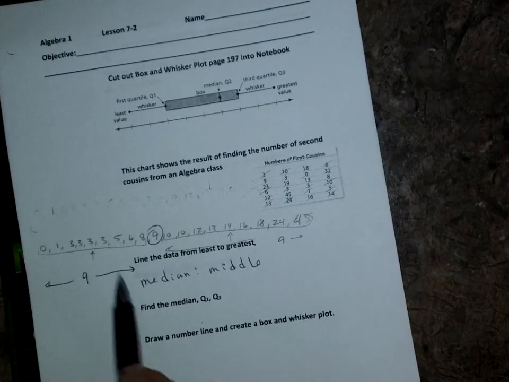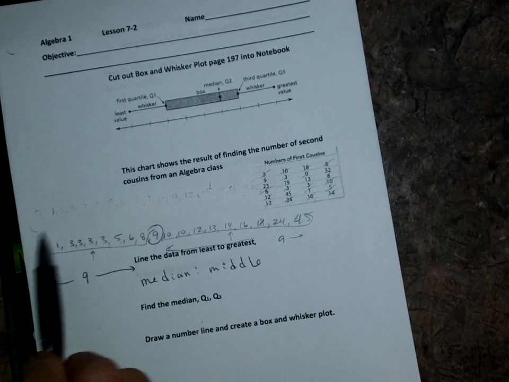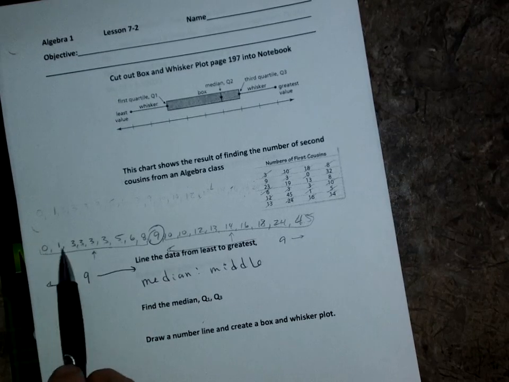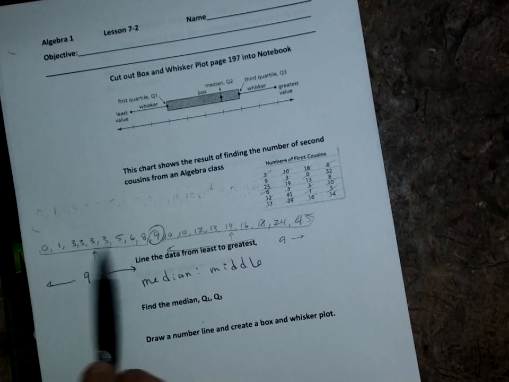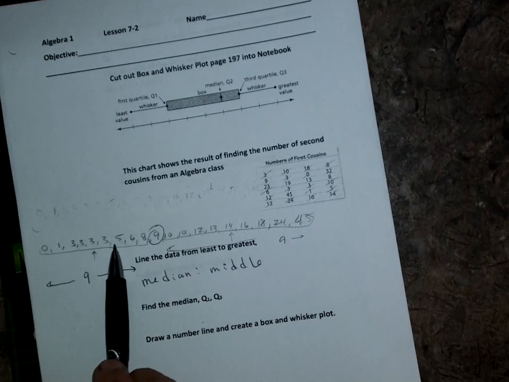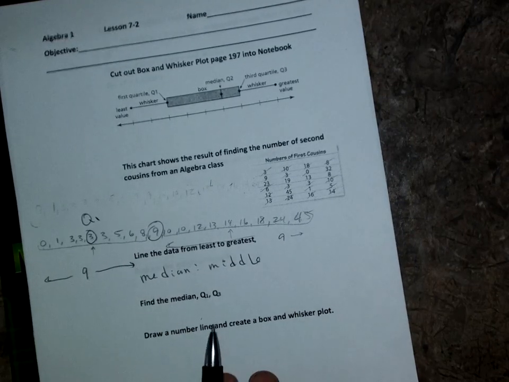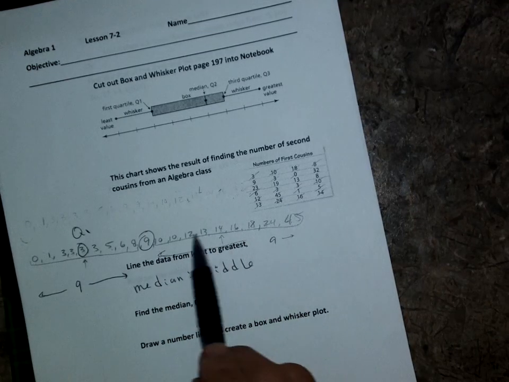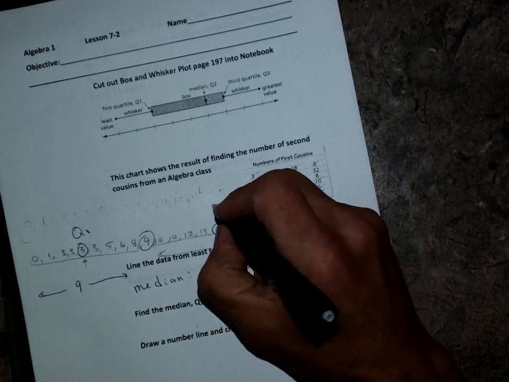Now Q1. Q1 is quarter 1. So this is my first half. Think of a football game, volleyball game, or whatever. This is my first half, this is my second half. And if I need quarter 1, I've got 9 numbers: 1, 2, 3, 4, 5, 6, 7, 8, 9. So what's the middle of that? Well, 4 and 4. 1, 2, 3, 4, and 1, 2, 3, 4. So right there is Q1, quarter 1. That's the middle of the first half. The same thing over here. There's 9 numbers, so 4 and 4 puts the 14 as quarter 3.